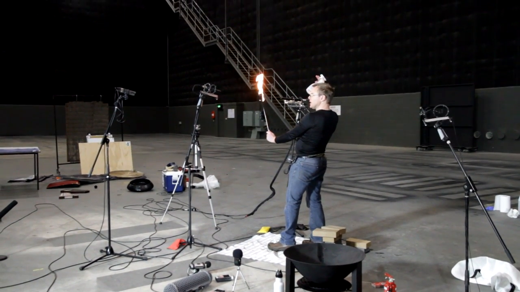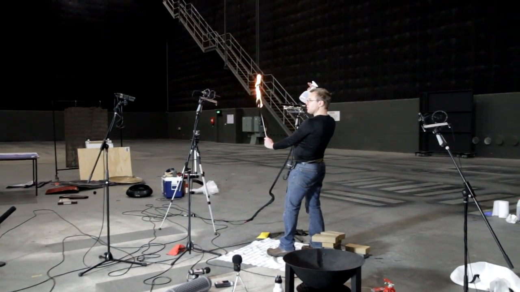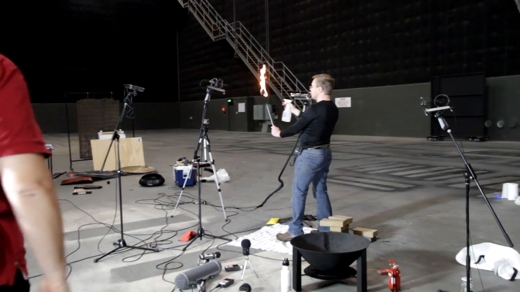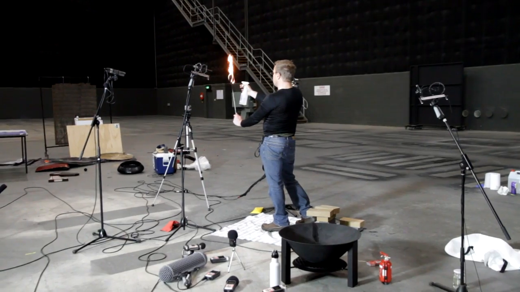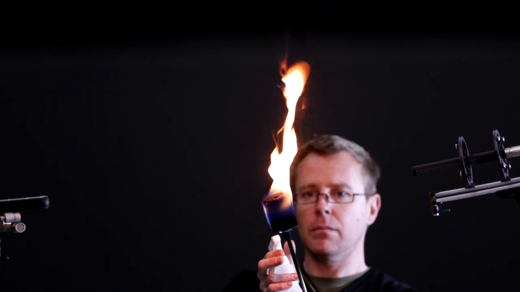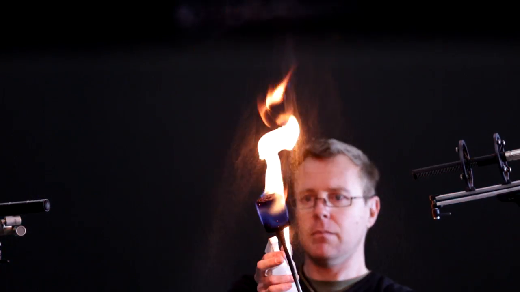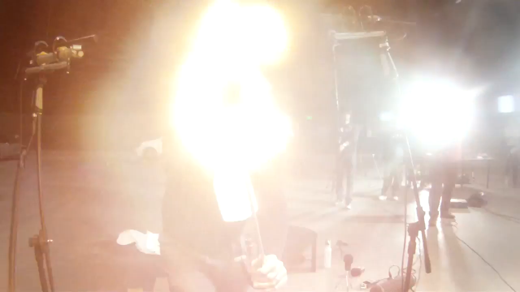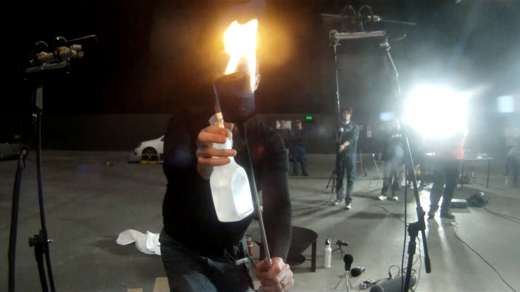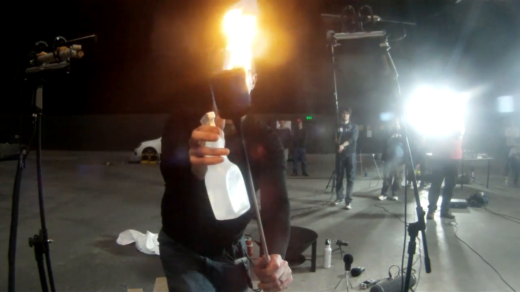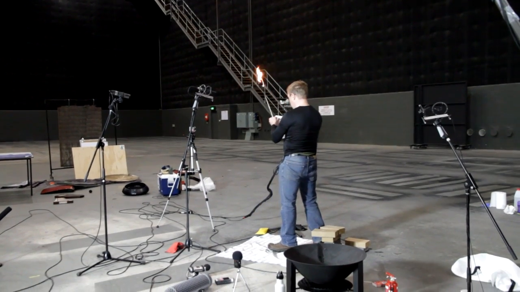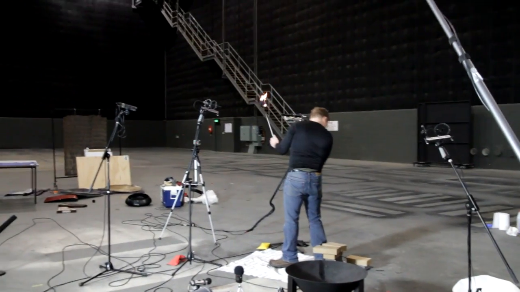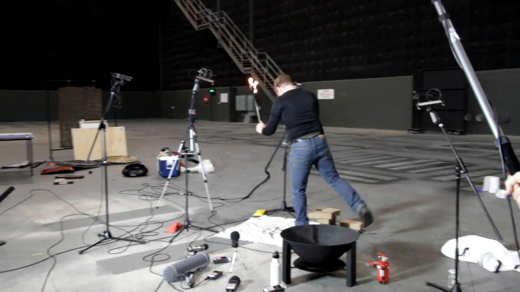Now you can hear there is a slight hiss from this, but it's just a little bit before the ignition, and again that can probably be edited out. I'm going to do this a few more times just because we're getting some interesting material here. I'm just going to change the spray and watch my feet. Yep.